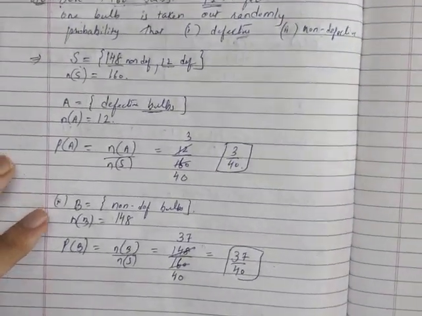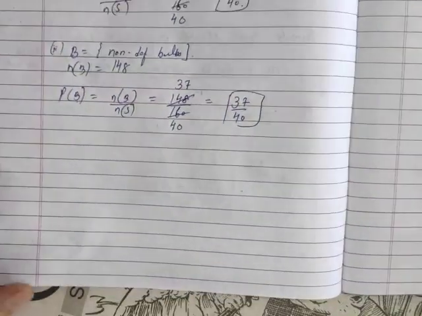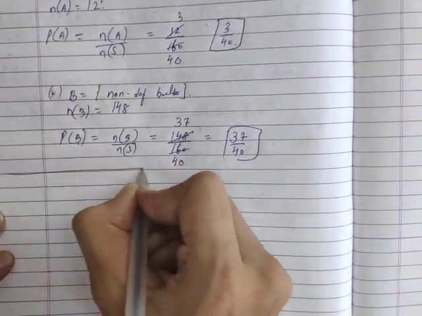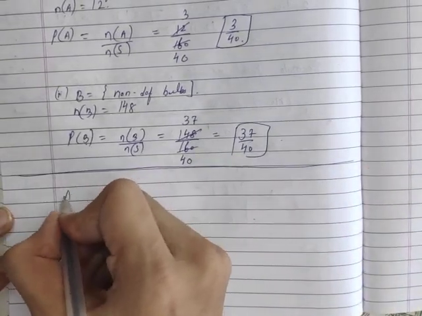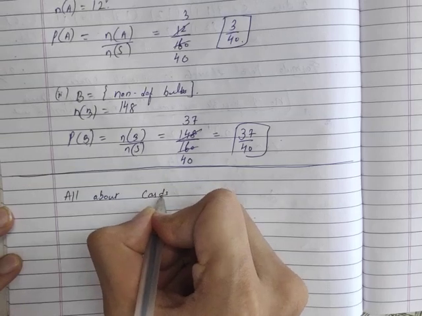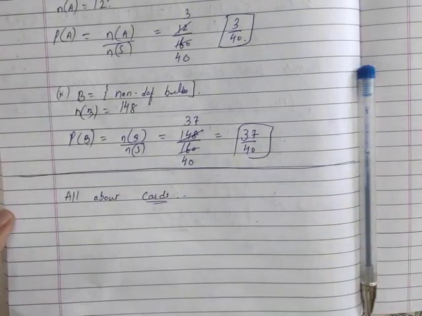Time to understand the next part of the lecture, and that is all about cards. So we'll understand some basics about the card game.